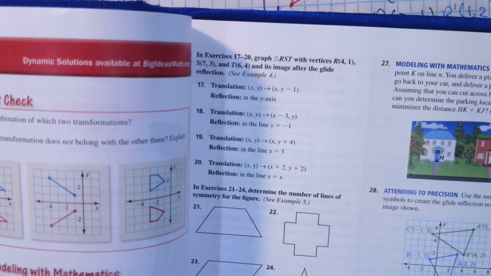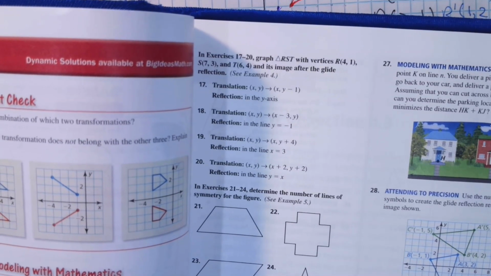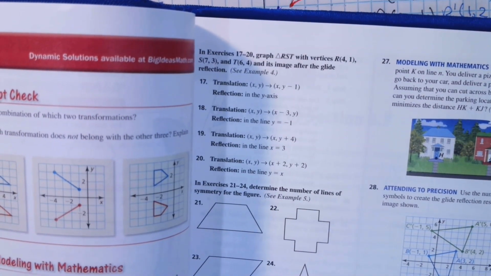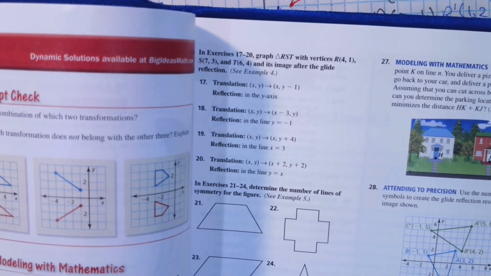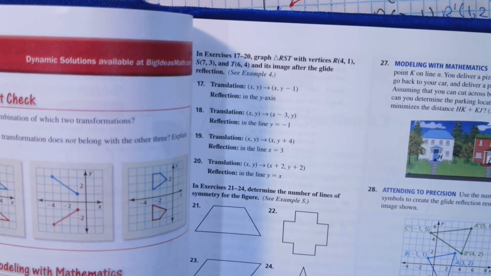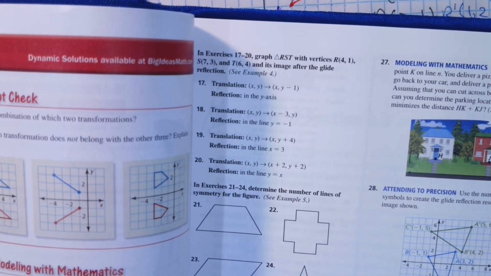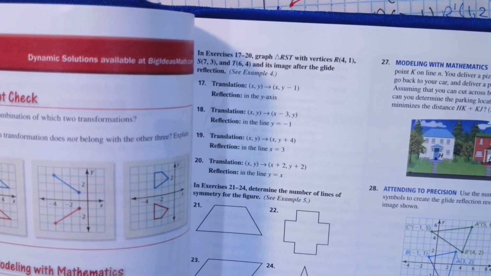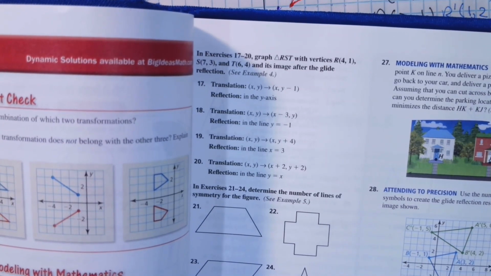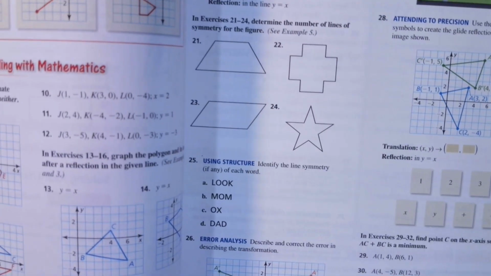All right, 17, 18. Okay, we're going to do a translation, and then we're going to do a reflection. So we're going to reflect the translated image. So you're going to start with a pre-image. Then you're going to have an x prime, which is going to be a translation. Then you're going to have an x double prime, which is the reflection of the x prime. Does that make sense?